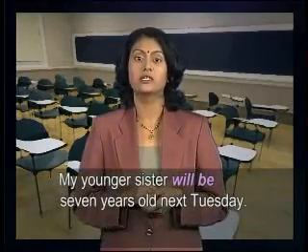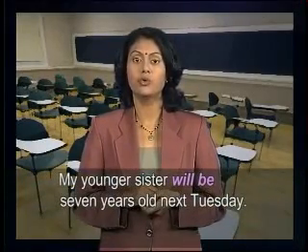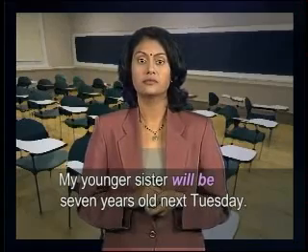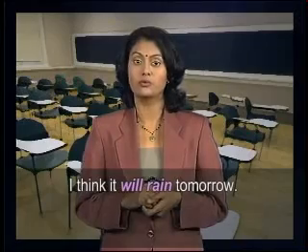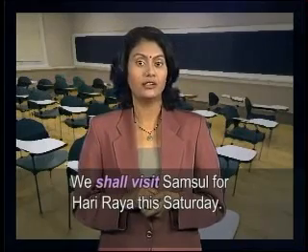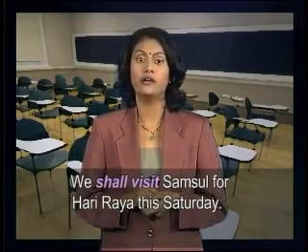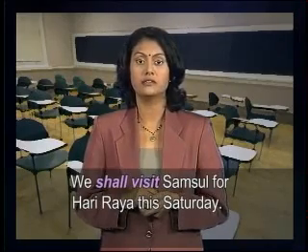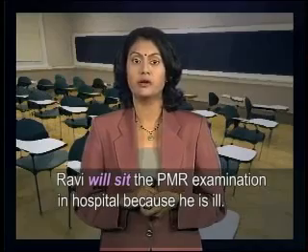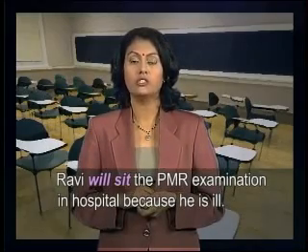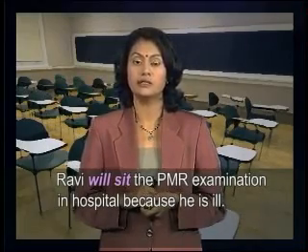Let's look at a few more examples. My younger sister will be 7 years old next Tuesday. I think it will rain tomorrow. We shall visit Samsol for Hari Raya this Saturday. Ravi will sit for his PMR exam in hospital because he is ill.